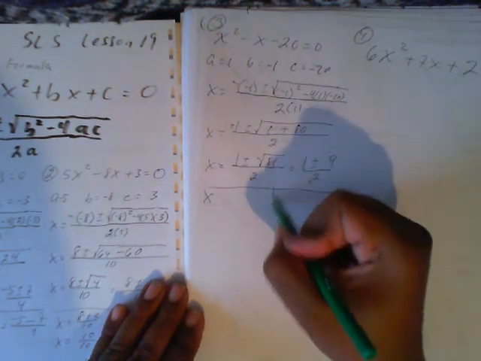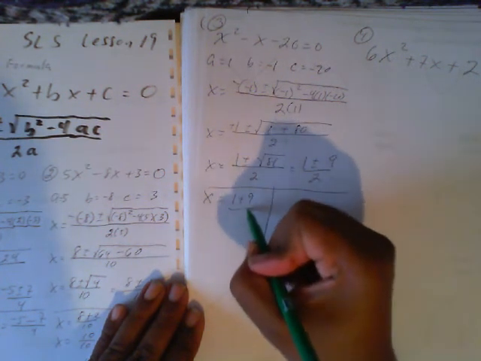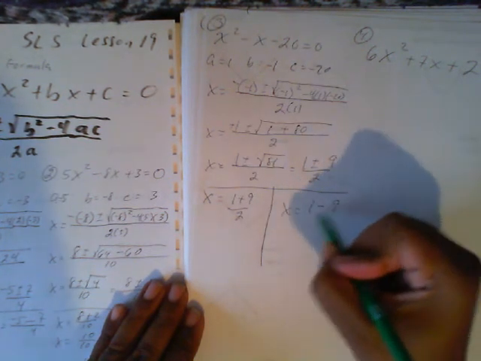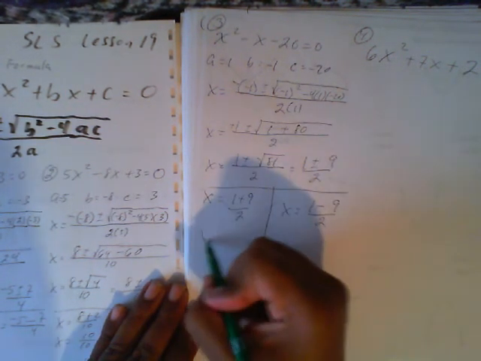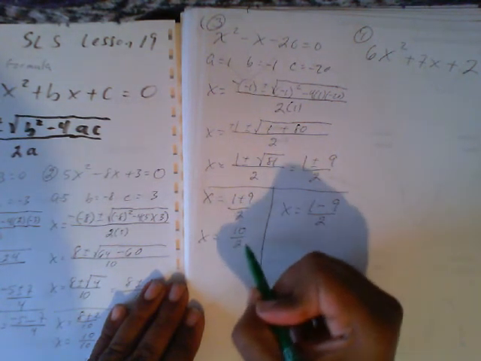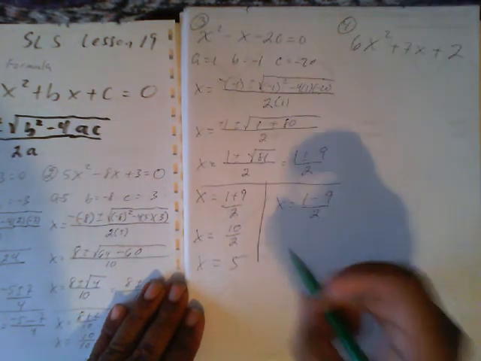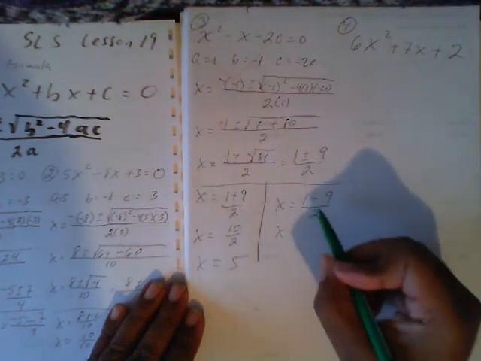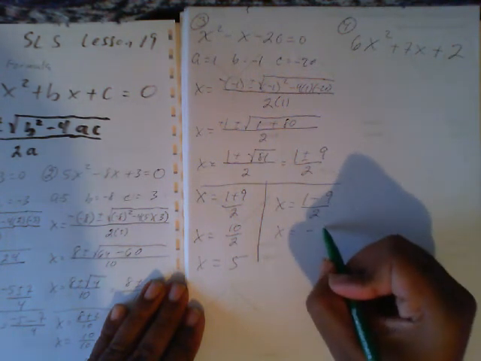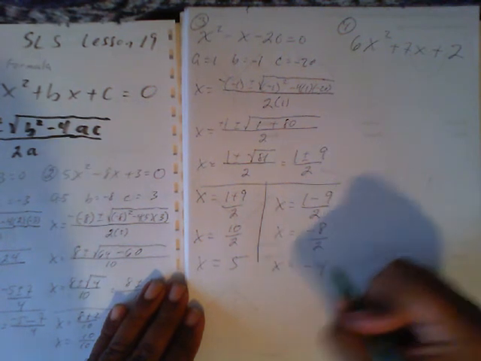This breaks into two pieces. X will equal 1 plus 9 all over 2, and x will equal 1 minus 9 all over 2. For the x equals 1 plus 9, we get 10 over 2. 2 divides evenly into 10 and gives us 5. For this problem right here, positive 1 and negative 9, different signs will subtract, and we'll get negative 8 divided by 2. That divides evenly into a negative 4.